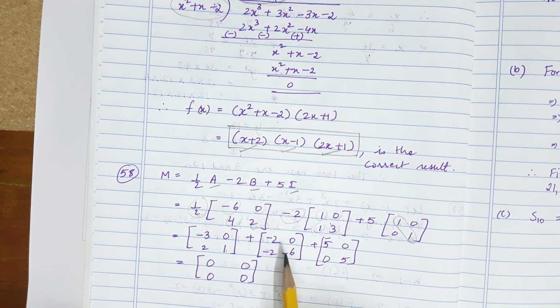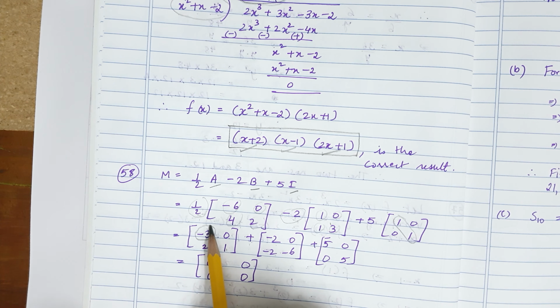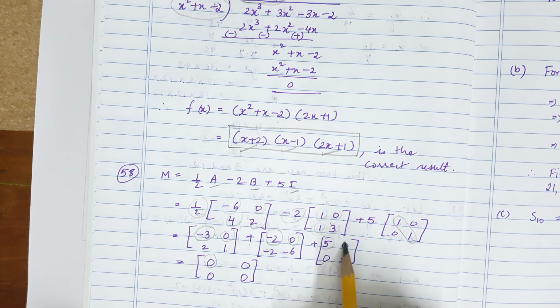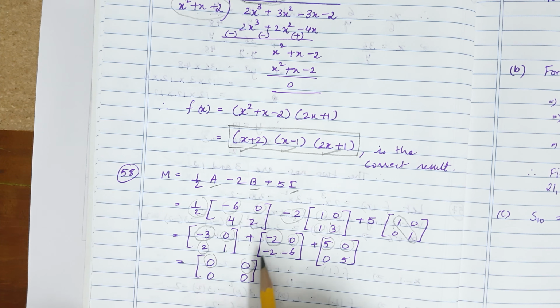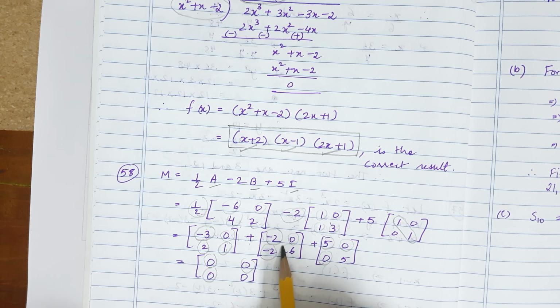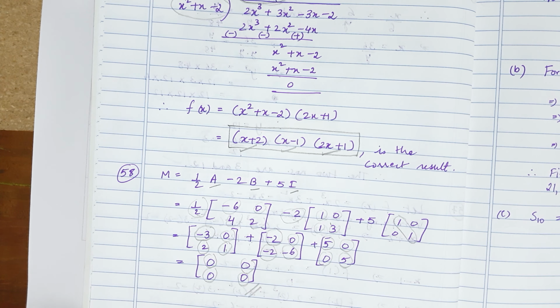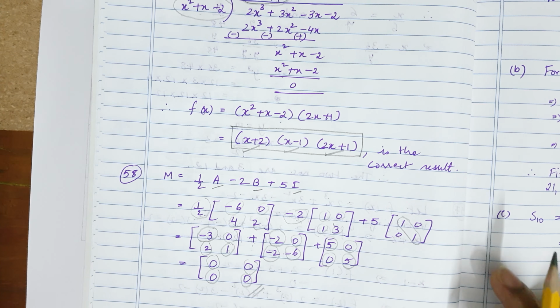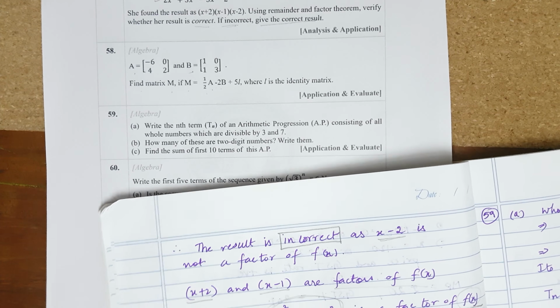Then I have three matrices which I am trying to add. So the result will be the addition of corresponding elements. So first row, first column element, minus 3, minus 2, plus 5. It adds up to 0. Then first row, second column element, 0 plus 0 plus 0 is 0. Then 2 plus minus 2 plus 0 is again 0. Then 1 plus minus 6 plus 5 is also 0. So finally I get a matrix having all the elements 0. That is also known as a null matrix. Okay, moving on to the next question.